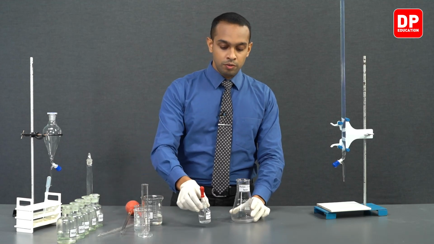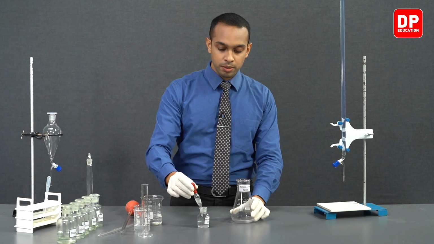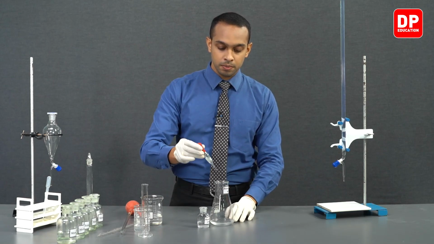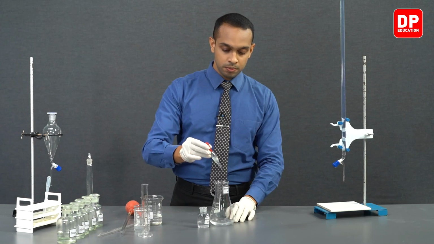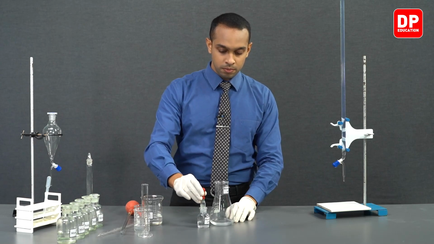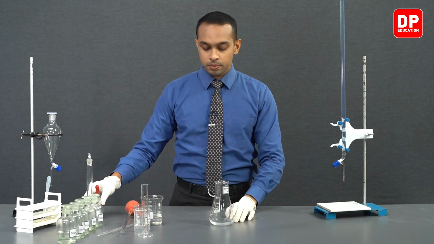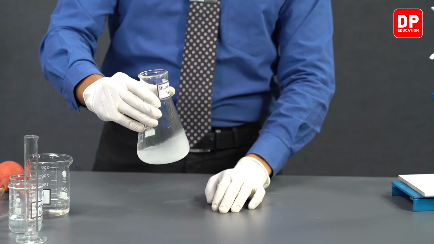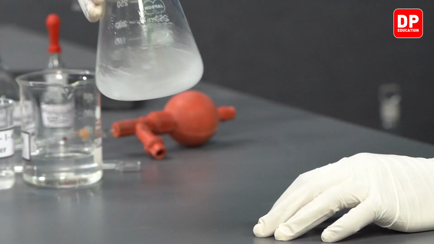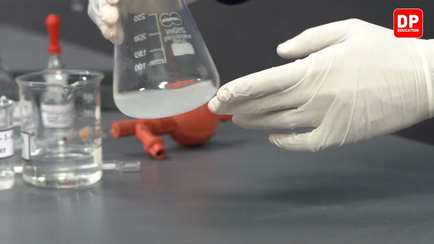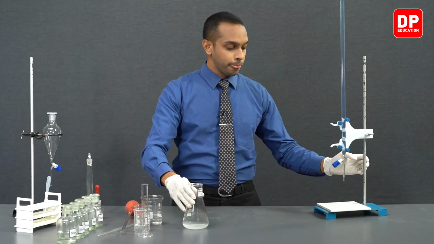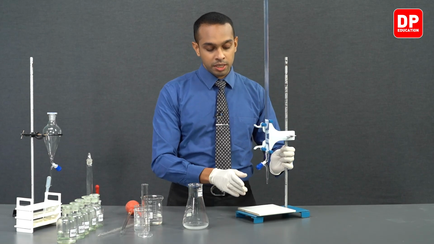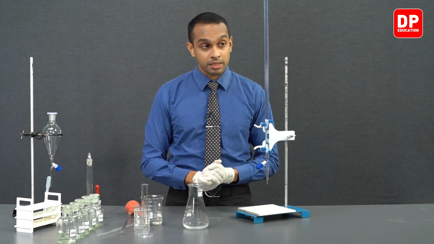Afterwards, we'll be adding 3 drops of phenolphthalein indicator. Then we can mix all the contents in this titration flask really well, and then we can proceed to titrating the contents in the titration flask.